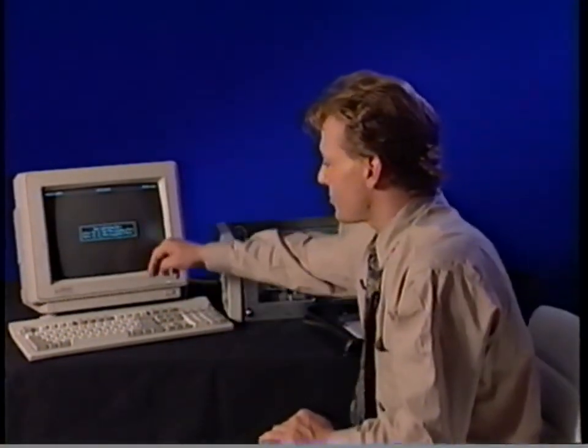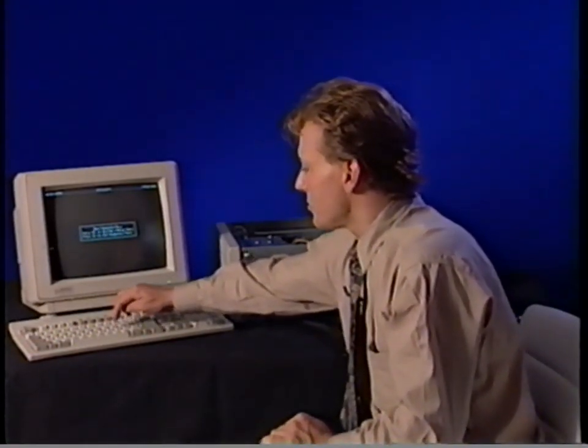So we place the microscope in the A drive. It is an operating system independent diagnostic, so it will boot the computer to its own operating system. We come up to a loader screen that allows us to either test base memory or load the diagnostic. We're going to load the diagnostic.